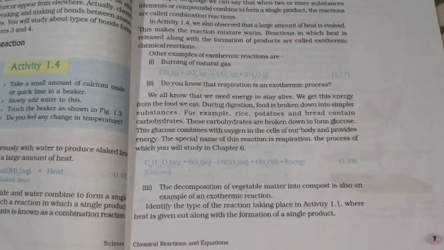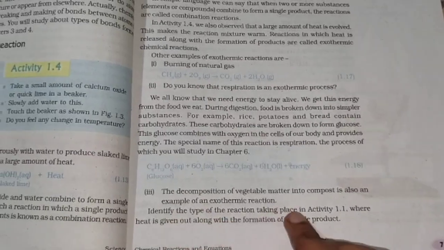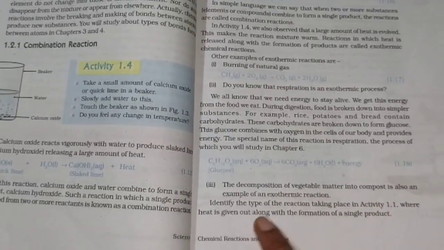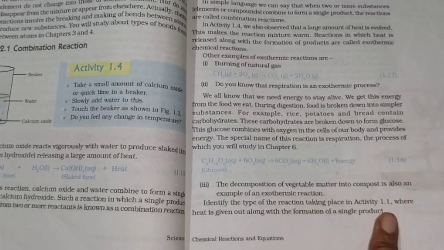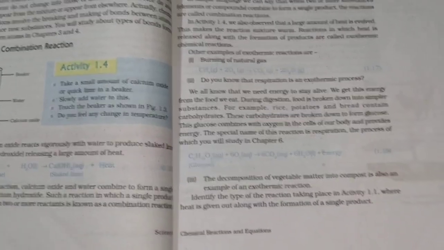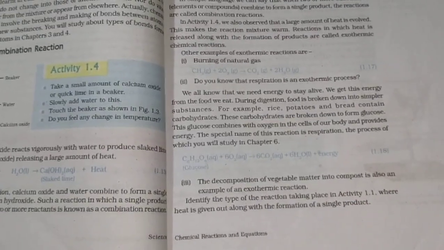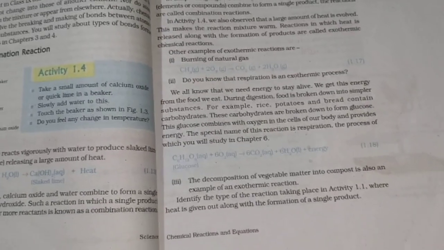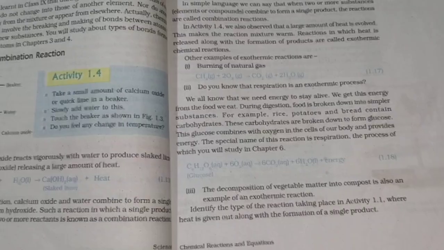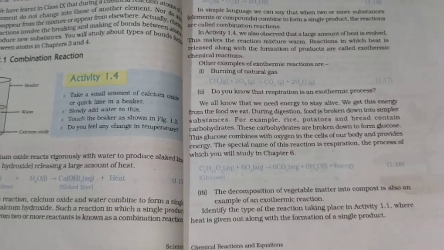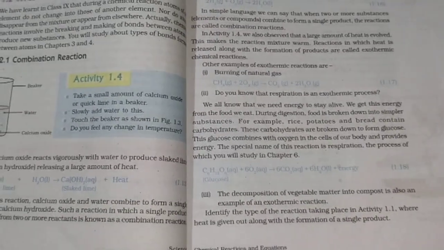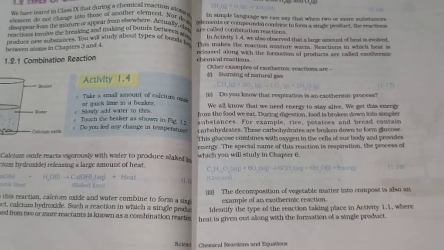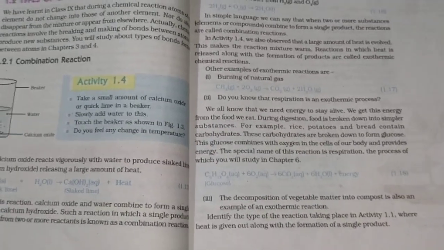So identify the type of reaction that takes place in activity 1.1, where heat is given out along with the formation of a single product. What is our activity 1.1? Magnesium ribbon reacts with oxygen. Here also heat is released, so it is also an exothermic reaction. Magnesium oxide, which is a single product, is formed. So it is also a combination reaction. Heat is released, so it is an exothermic reaction and a combination reaction also.